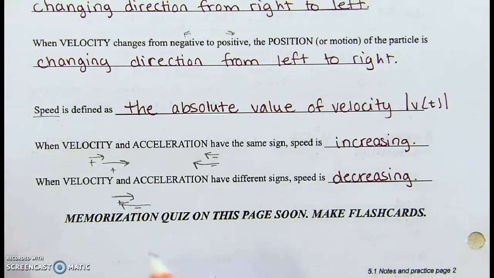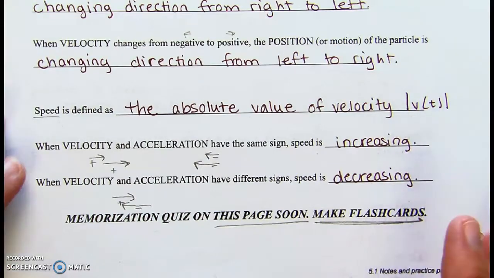Okay, what does this say? Memorization on this quiz on this page soon. So what do you need to do? Make flashcards, okay? So like officially that's your homework assignment for this page. Okay, let's turn it over.